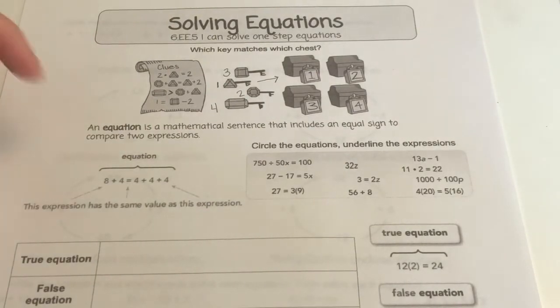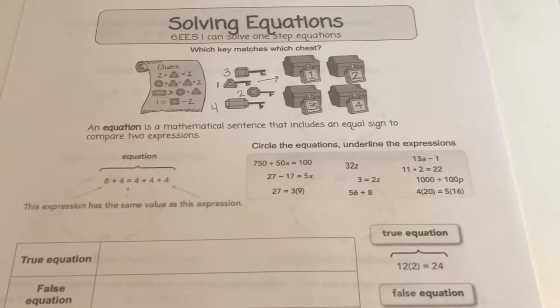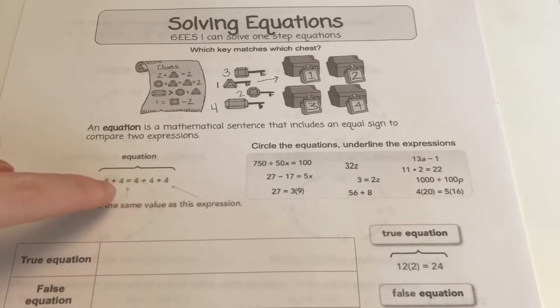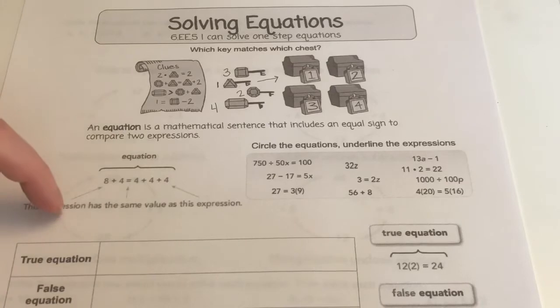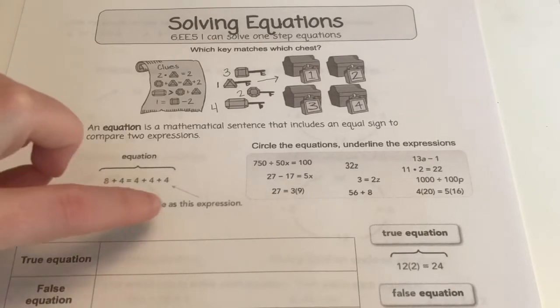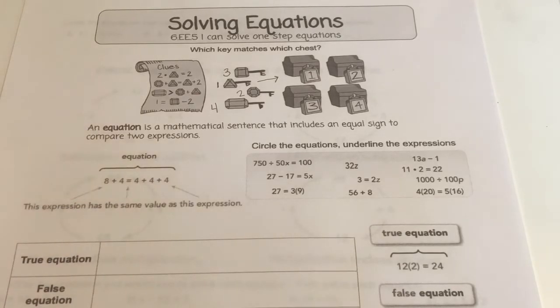So an equation, all of these clues right here are equations, and what we just did is we solved these equations essentially. An equation is a mathematical sentence that includes an equal sign to compare two expressions. So in this equation right here, I've got two mathematical expressions on either side and an equal sign in the middle. And this is what we would call a true equation, meaning the expression has the same value as the expression on the other side. 8 plus 4 is in fact equal to 4 plus 4 plus 4.